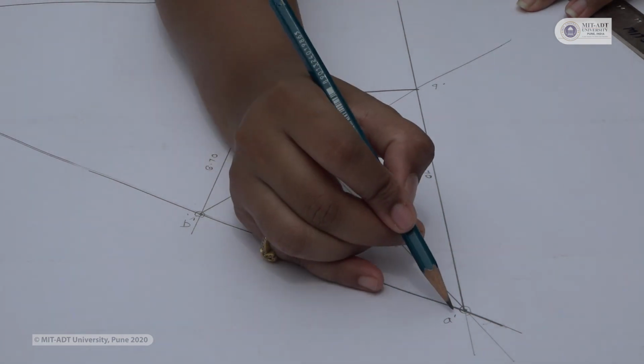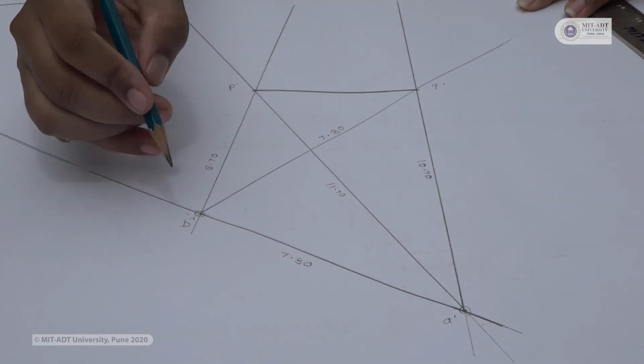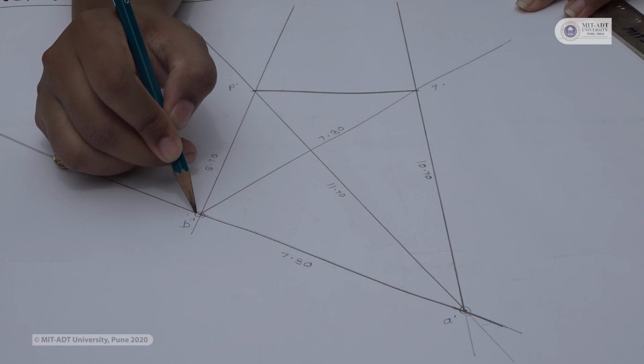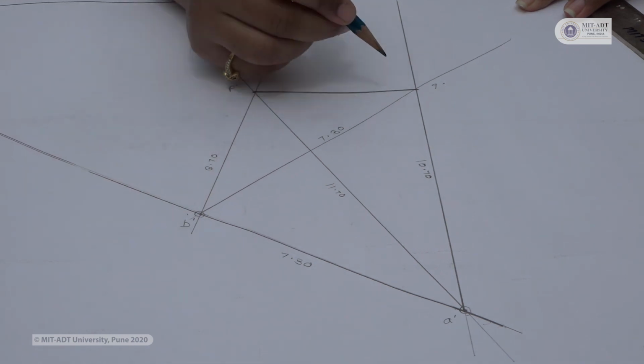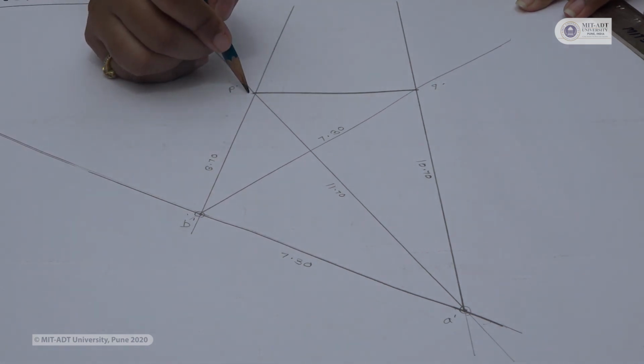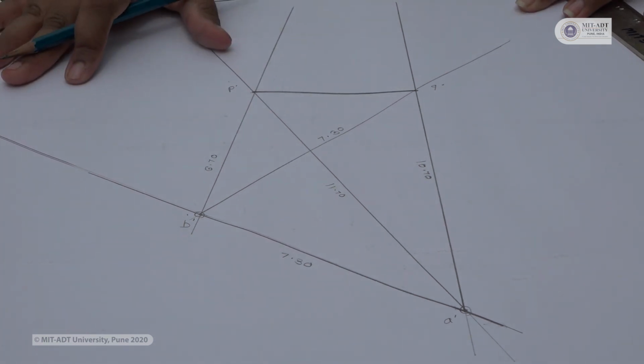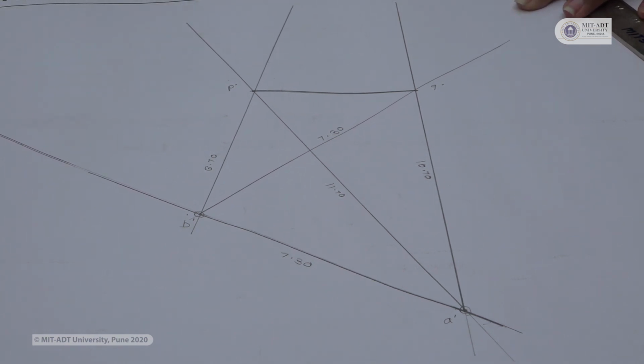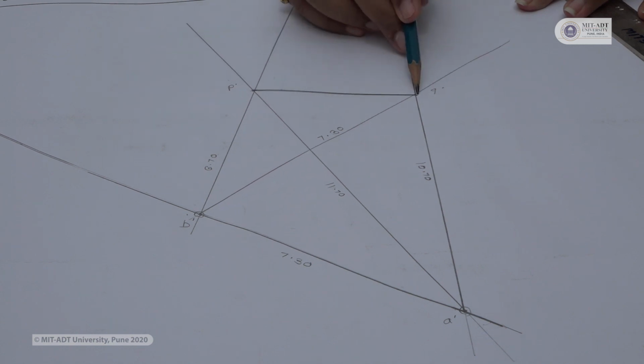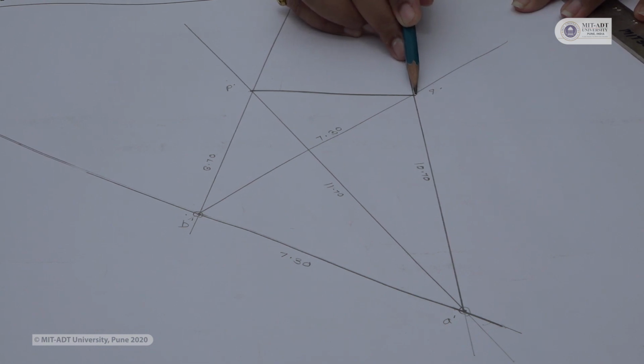So, after taking the readings from this A dash point, we shifted towards point B dash, and then we have drawn these different rays, and we have written down the distances. So, by using this method we can easily draw an object which is available on the ground if it is possible to have 2 station points. So, you can see that we have marked our 2 points very successfully by using this method of plane table intersection. So, this method is very useful, it is a very simple method.